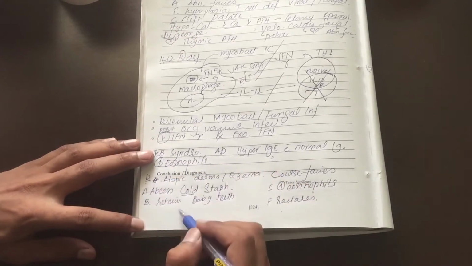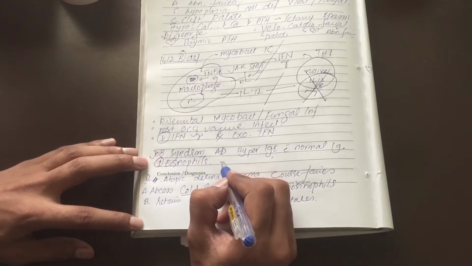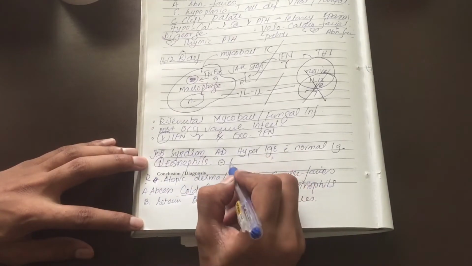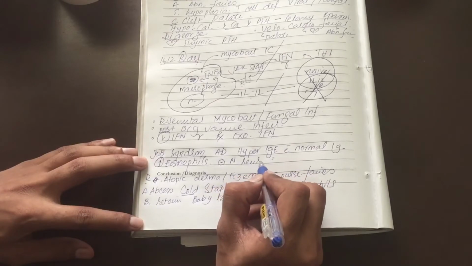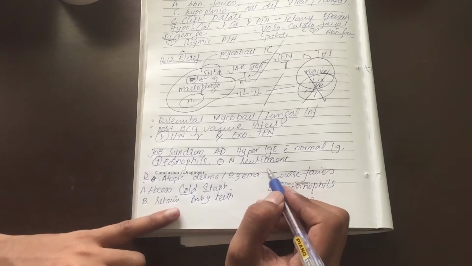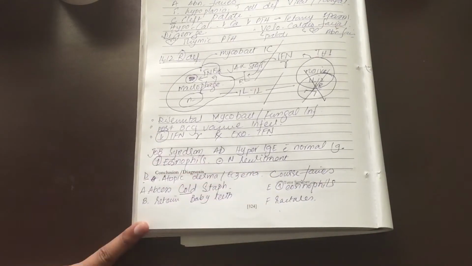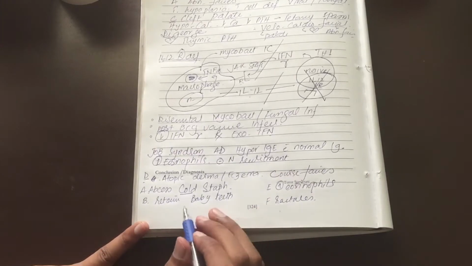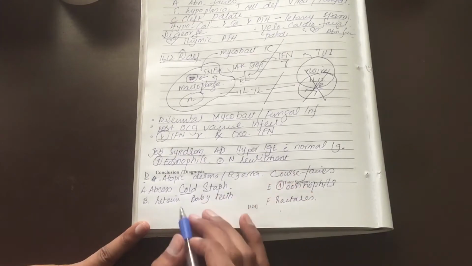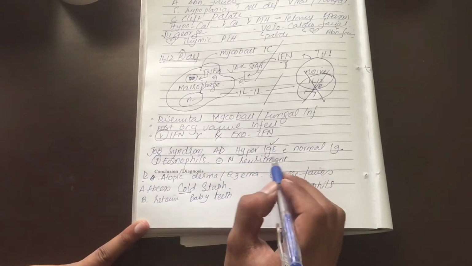So the pathophysiology of Job syndrome is the impairment of neutrophil recruitment. The neutrophil cannot go to the site of infection, and it can lead to all this A, B, C, D, E, F presentation with the increased expression of IgE.